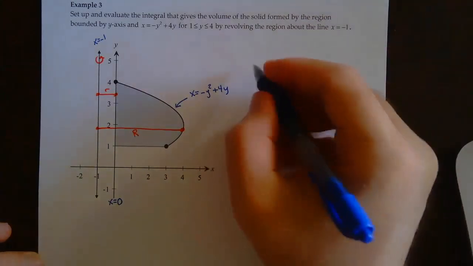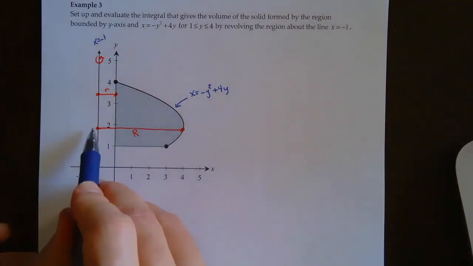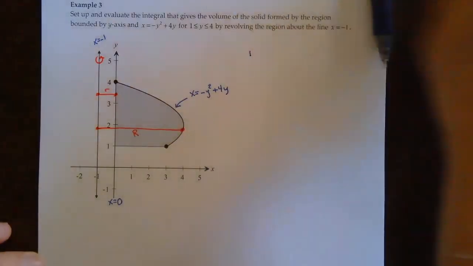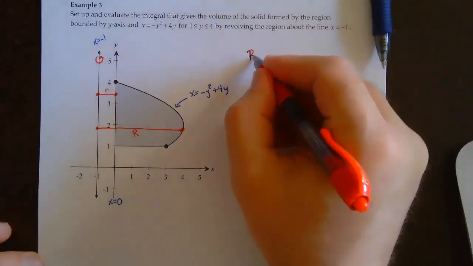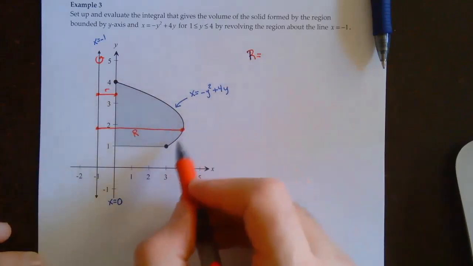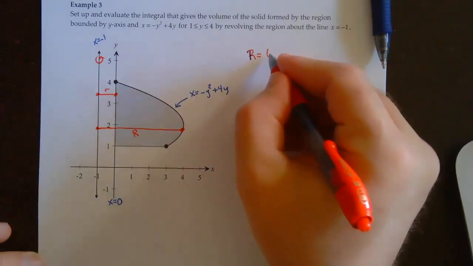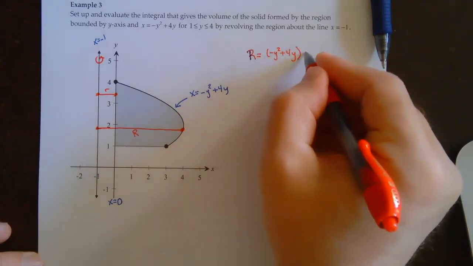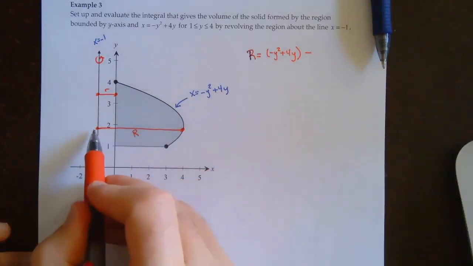Now we can figure those out because we're going to do right minus left. So big R is equal to negative y squared plus 4y, minus the one on the left, which is negative 1.